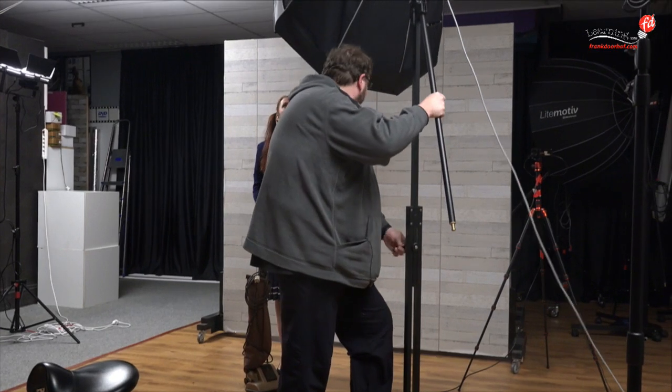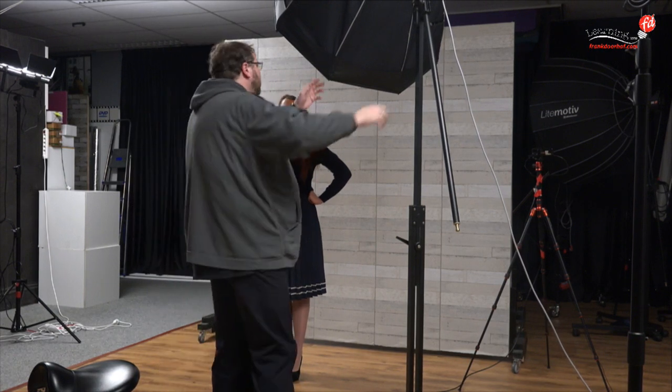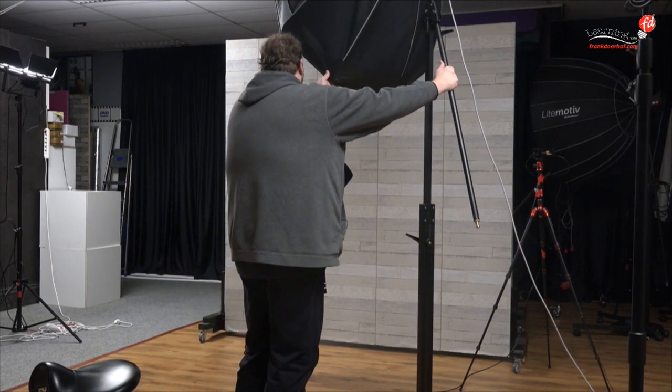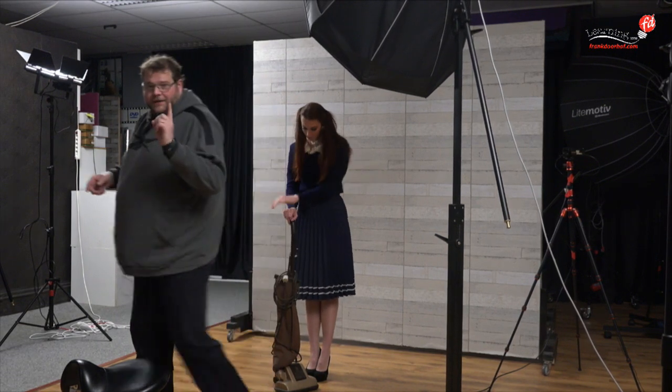So there we go. Aim it down, and now on the background the light will fall off very gradually, making a nice little sort of vignetting, and on my model I will have the lighting that I like. Now I'm using a grid, and the grid is very cool because with the grid you can actually steer the light, so you have way more control. But I need to meter the light. So let's grab a light meter and let's meter the light.